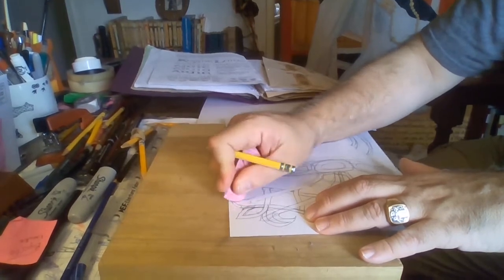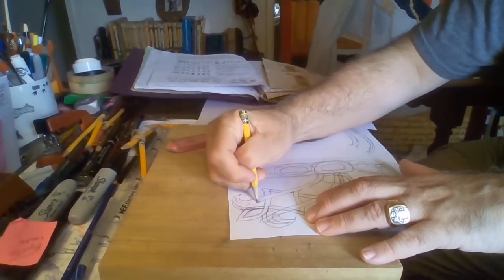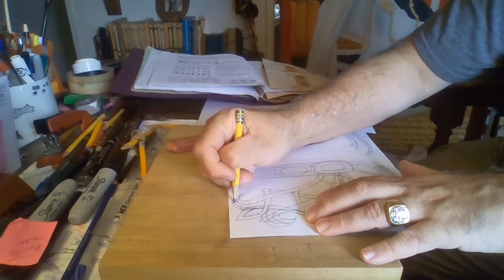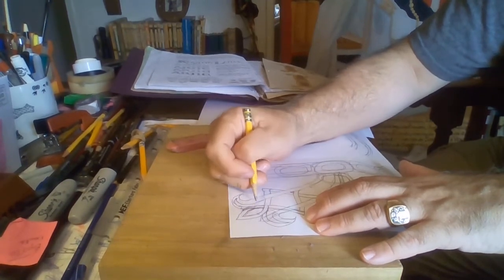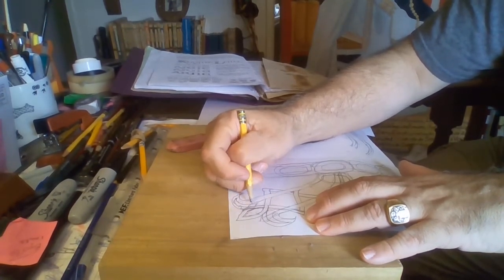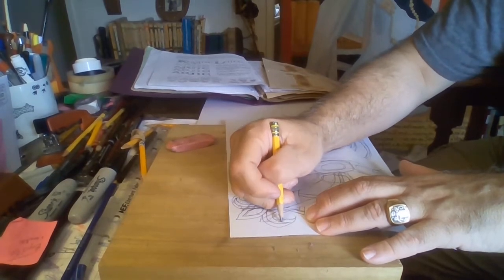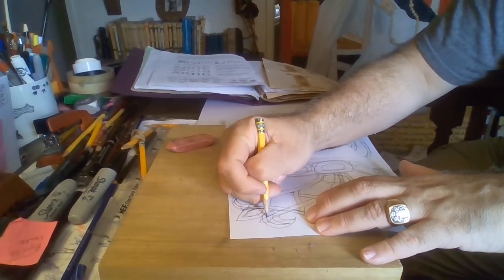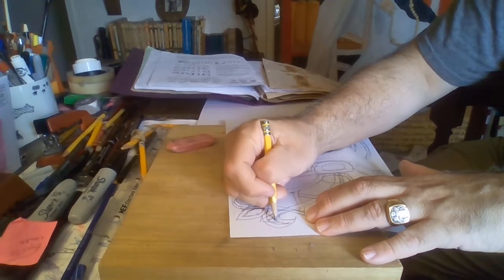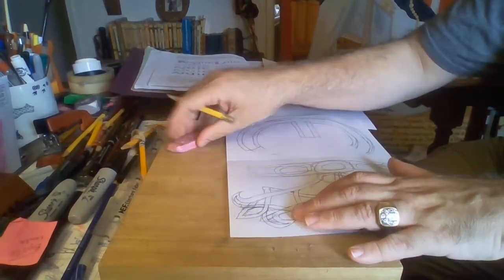So now, there we go. Erase some of that. And we're still designing. There we go. That goes here. We might have another one going underneath it there too. There's going to be a lot of crisscrossing. There we go. Erase some of this.